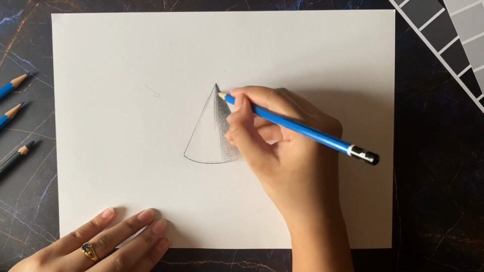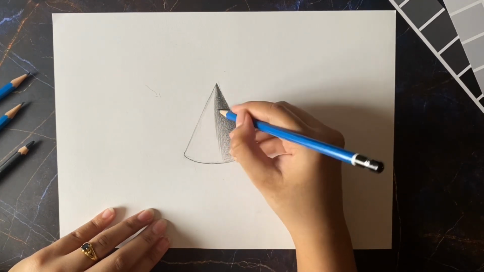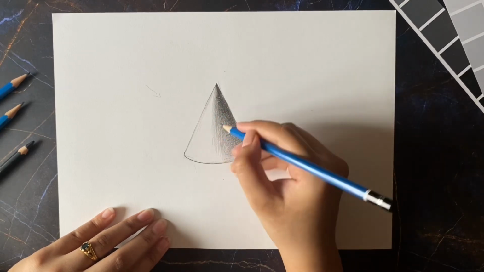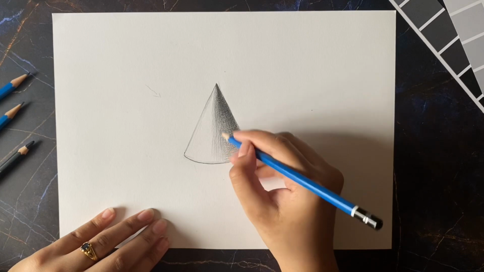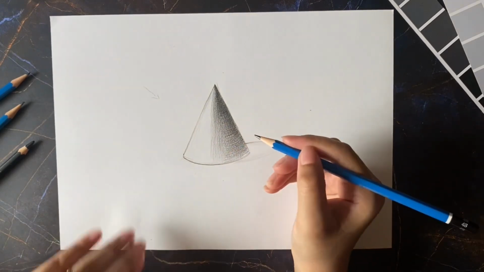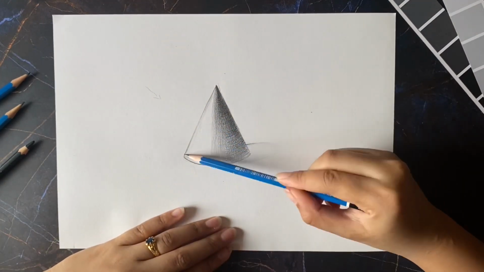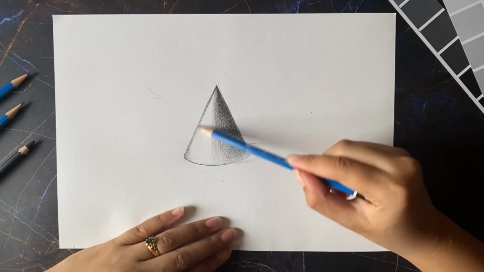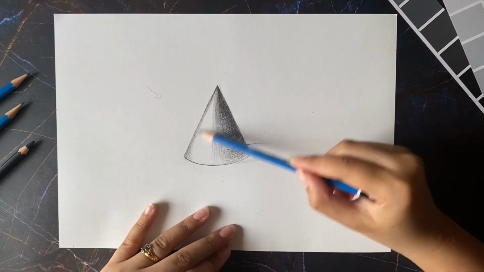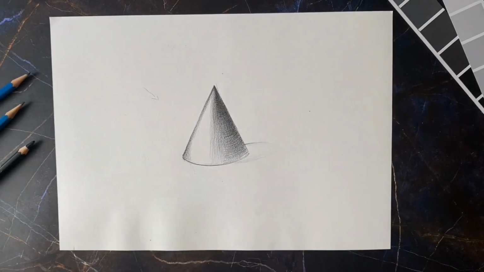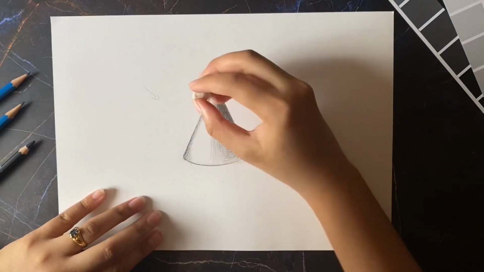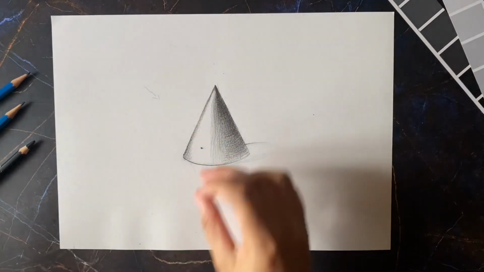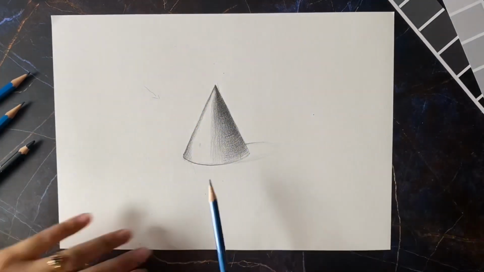So from here the tones will gradually decrease like this. I'm not focusing much on the shadows, I'm just using lines to shade it. And on this side you'll have a little bit of darkness. Remember, whenever there is a highlight, you will also have a shadow beneath it or just next to it.